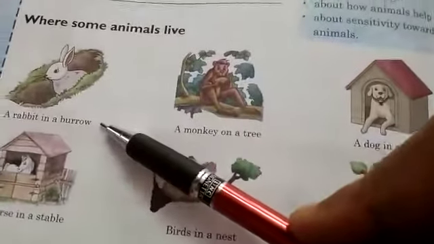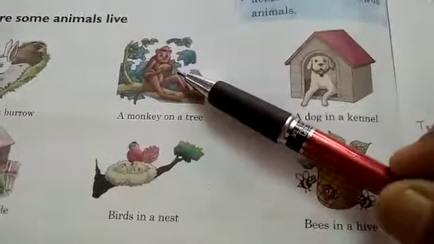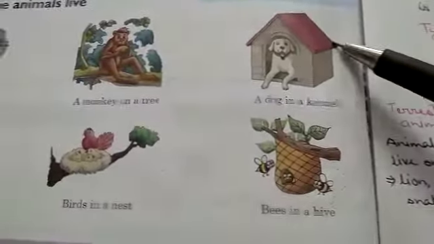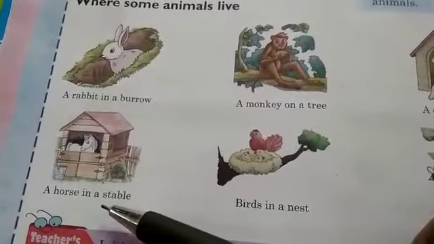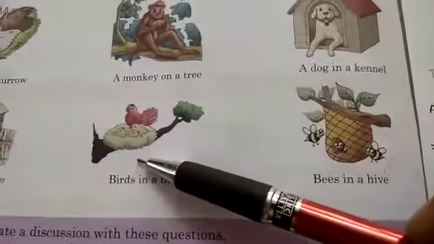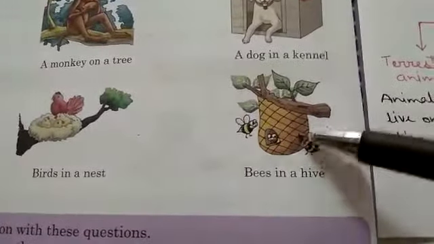Like us, animals also make their houses. Example, you can see that rabbit lives in a burrow, monkey lives on a tree, dog lives in a kennel, horse lives in a stable, birds live in a nest, and bees in a hive.